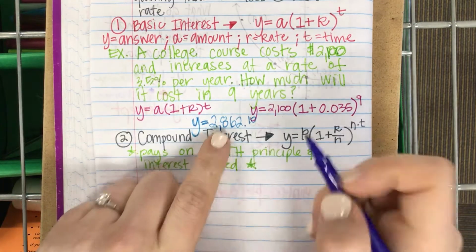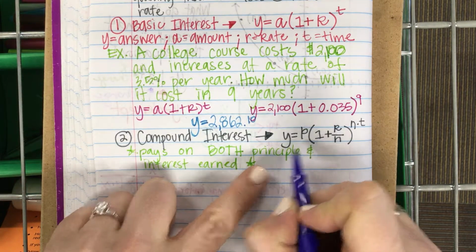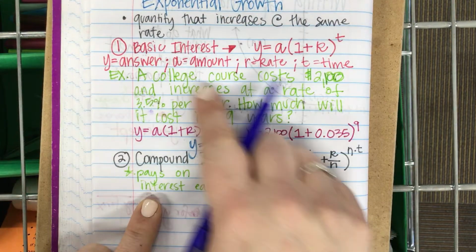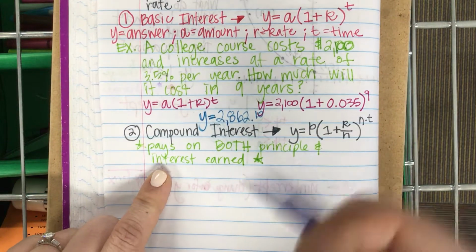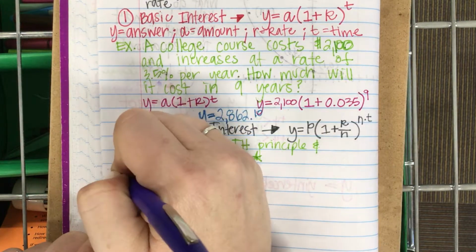All right, so compound interest is going to pay on both the principal and the interest. Simple interest just pays on that beginning value. It just increases every year. All right, here we go. Example.